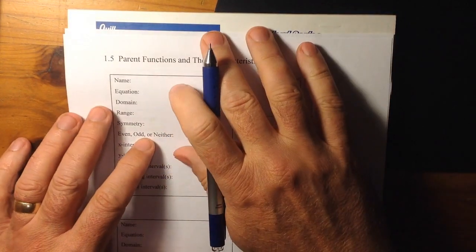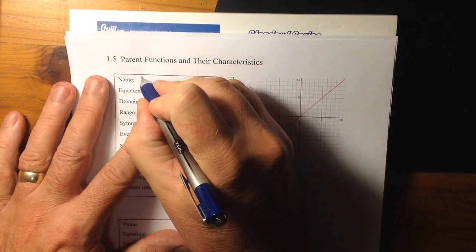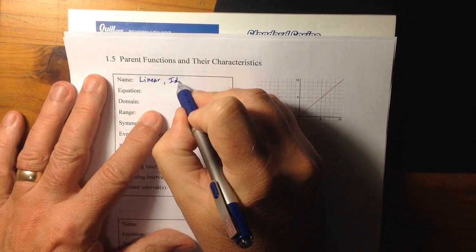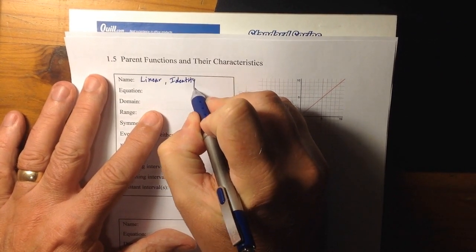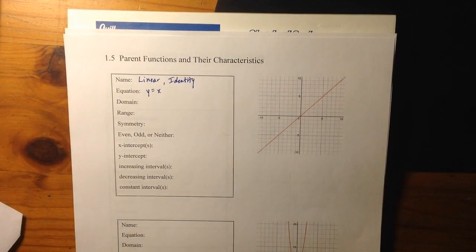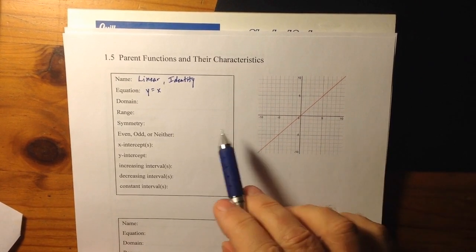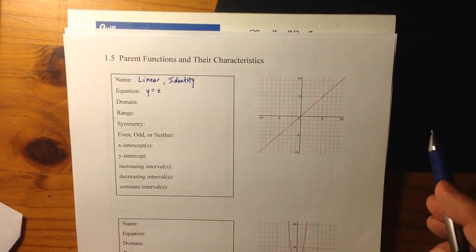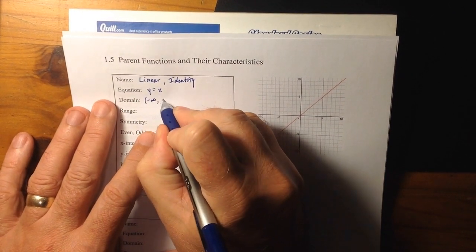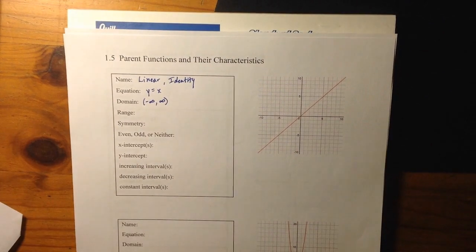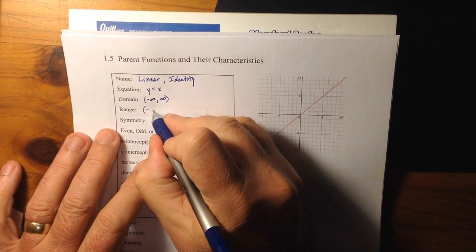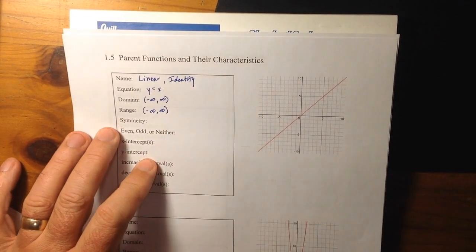And this is the parent function. This is a linear function. This particular function is also called the identity function. Linear or identity function. The equation for that is y equals x. So the domain, remember domain is all x values, so we're going forever to the left, forever to the right. And so this is all real numbers, in interval notation from negative infinity to positive infinity. The range, the y values, it's going down forever, it's going up forever. So again, negative infinity to positive infinity.